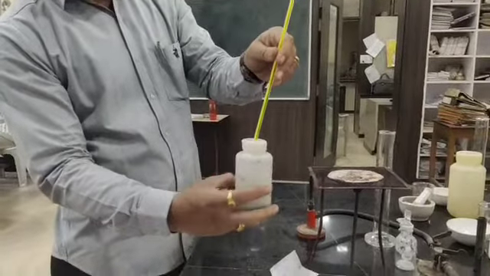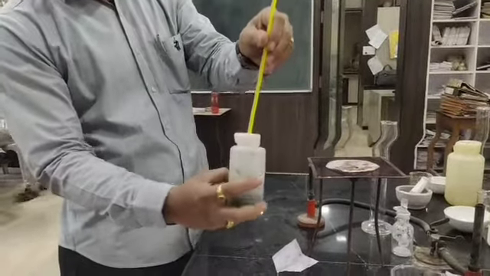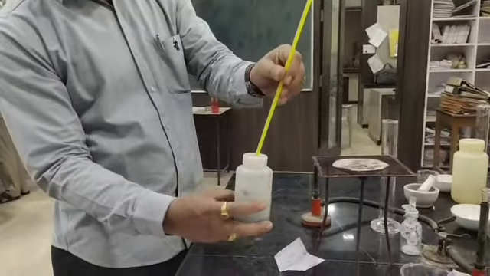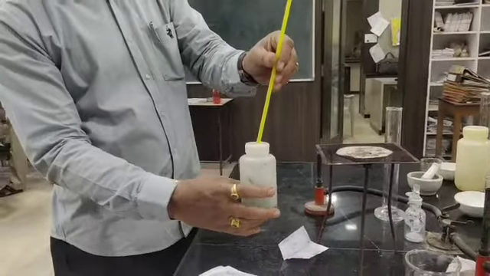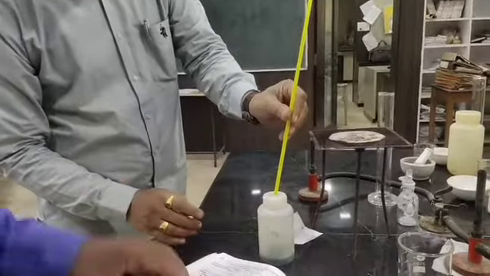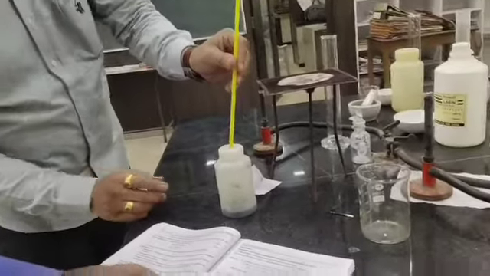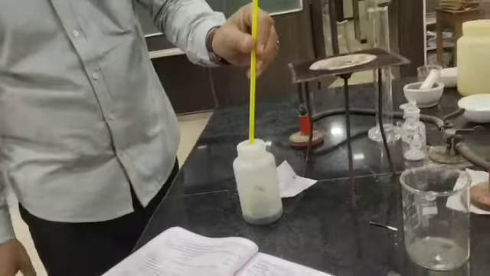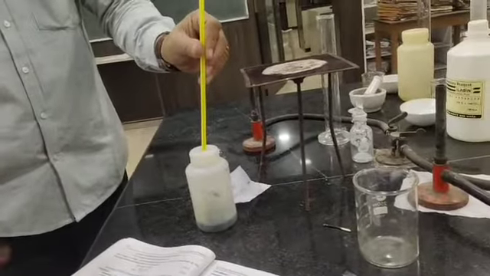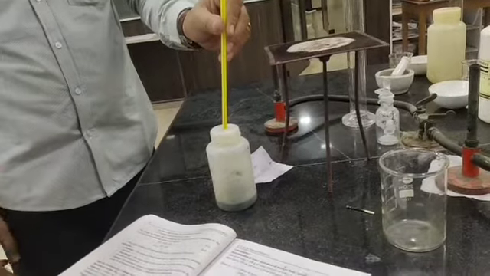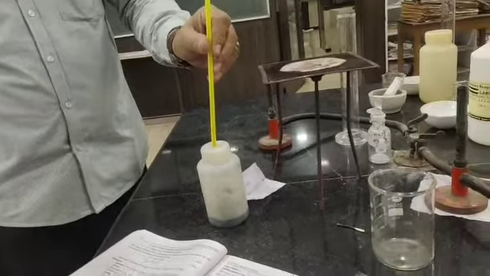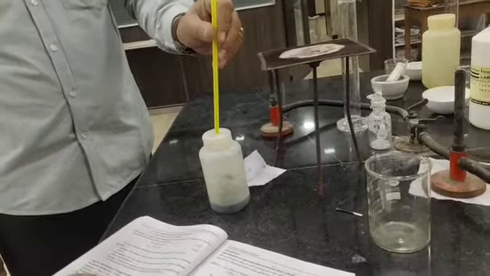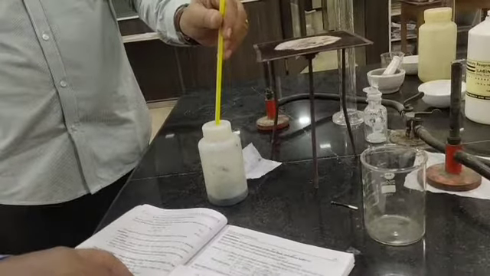So wait for some time. The temperature is going to increase. Wait for some time, it will keep increasing, and after some time it will reach a particular higher temperature, and after that temperature it will start to fall again. So we have to write that highest temperature.